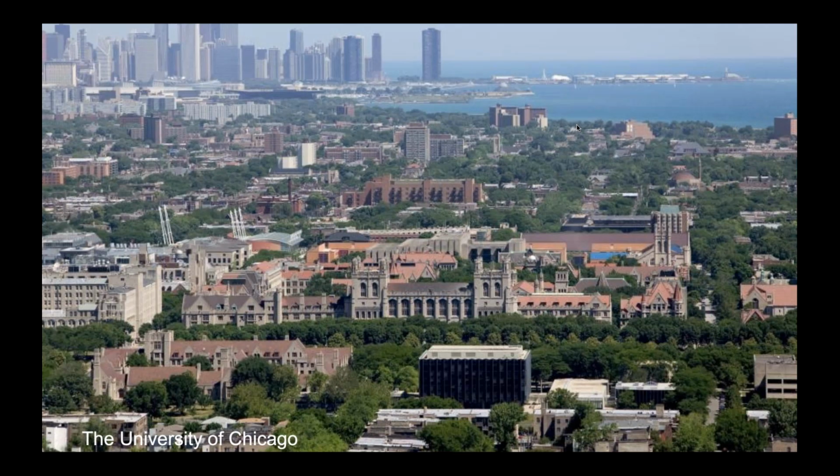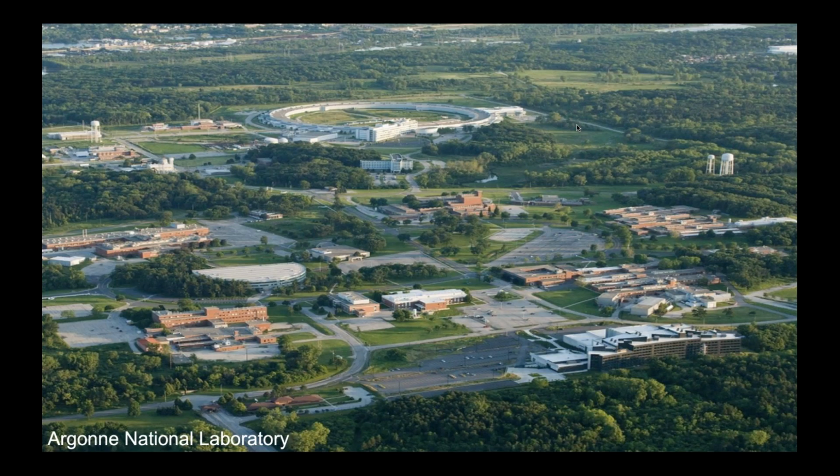I'm also located at Argonne National Lab, about 25 miles, 40 kilometers outside Chicago, which is a research lab operated by the Department of Energy for the physical sciences community. Primarily, it operates large facilities such as the Advanced Photon Source in the upper center and the Argonne Leadership Computing Facility in the bottom right, both sources of enormous amounts of data.